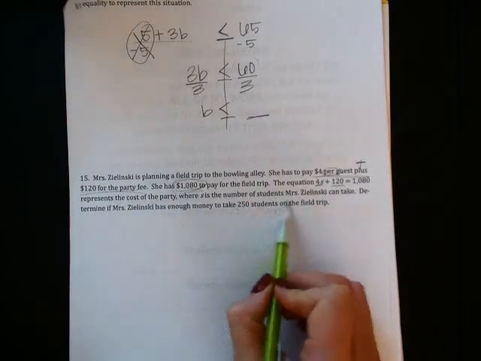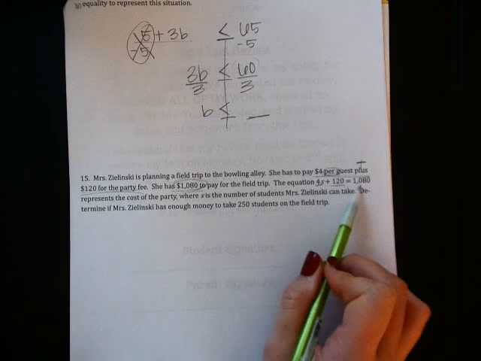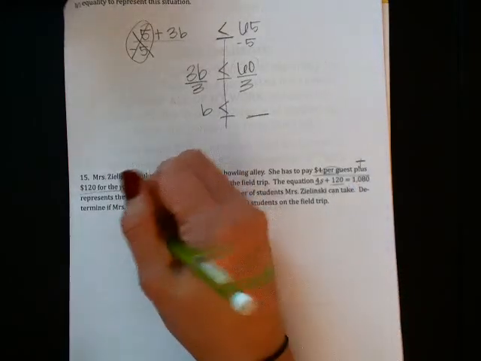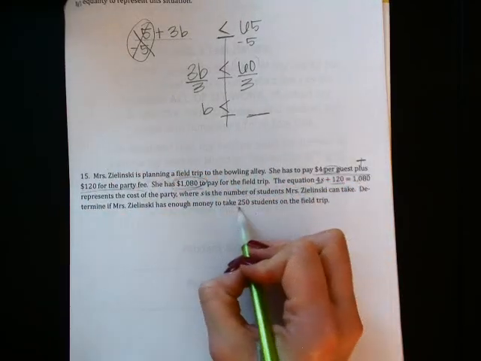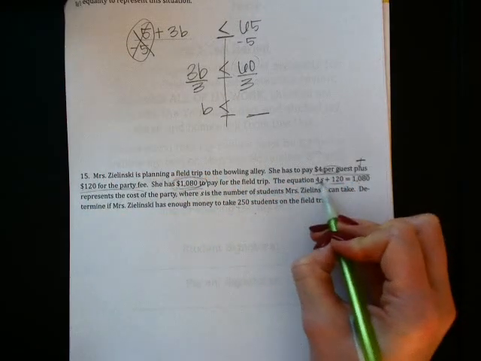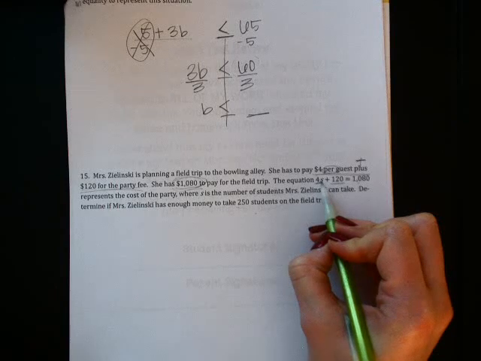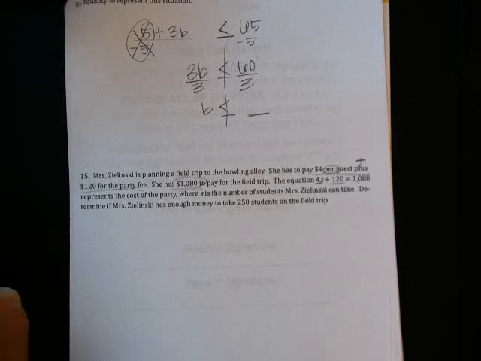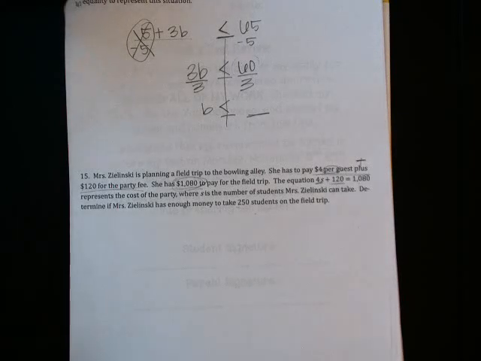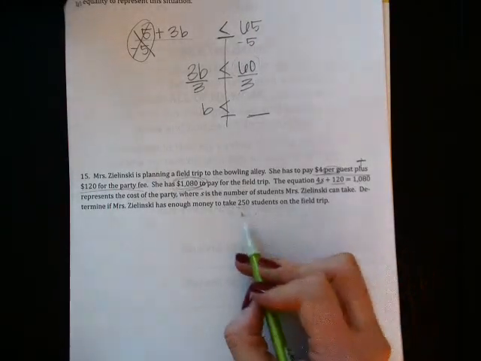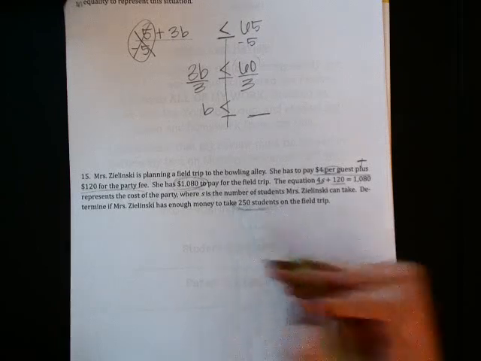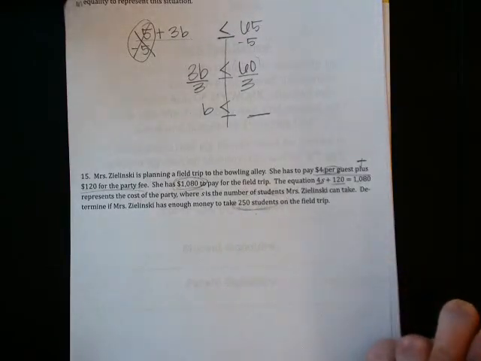You can plug in 250 and see if it will be less than or equal to $1,080, or you can actually just solve for S and figure out if this number is more than. I keep getting myself confused because I didn't solve it that way. So if 250 is bigger than what you get for S, we don't have enough money for all 250 of them.